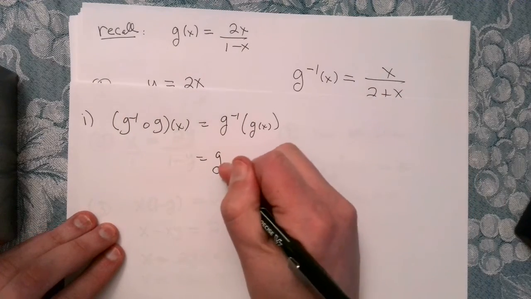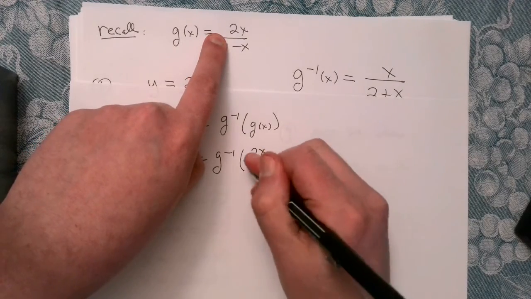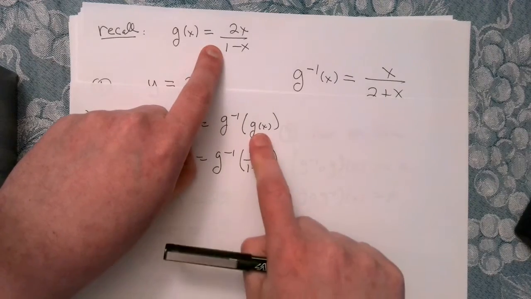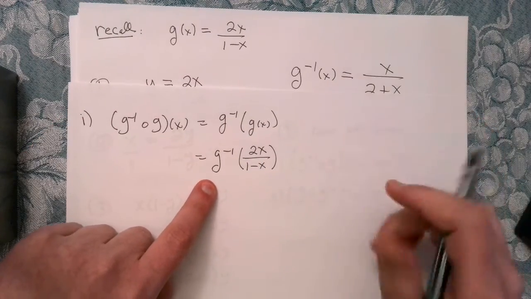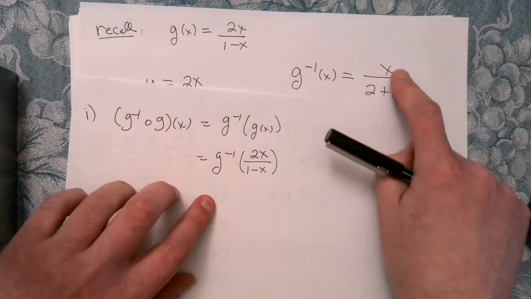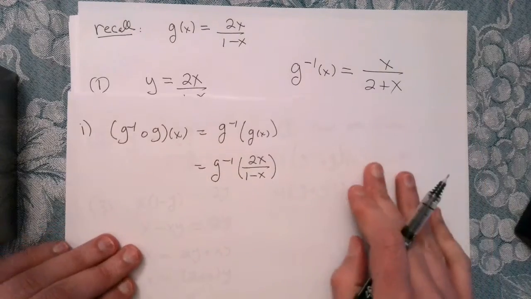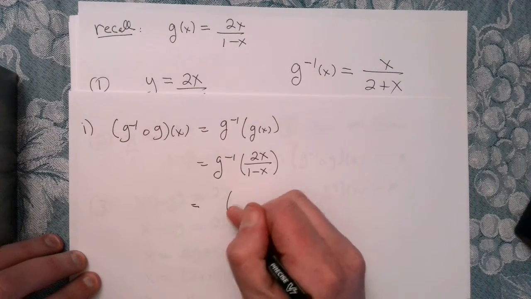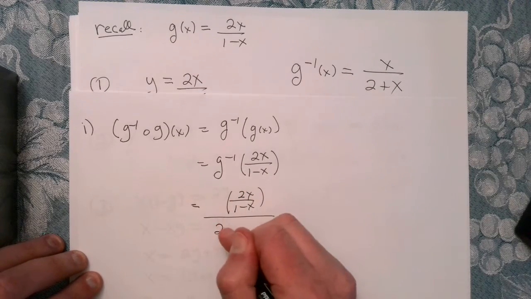So that'll be g inverse of, now g of x goes in here. And then I go to g inverse, what I'm claiming is the inverse, and everywhere it has an x, here and here, I plug in this. Yes, even if it makes a compound fraction. So it's good. It builds your math grit, right? Lots of algebra.